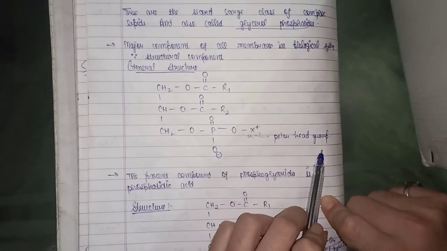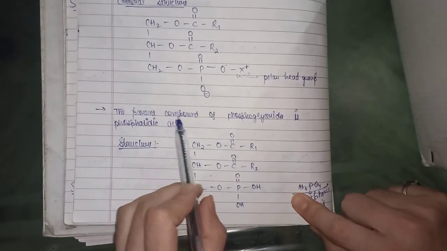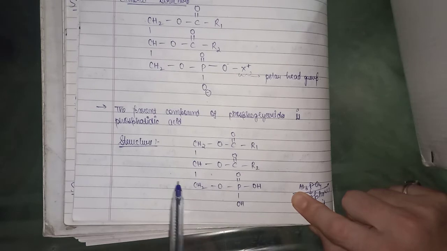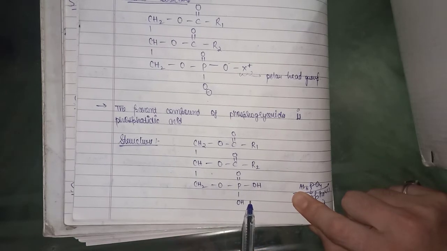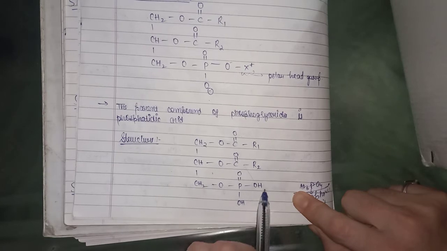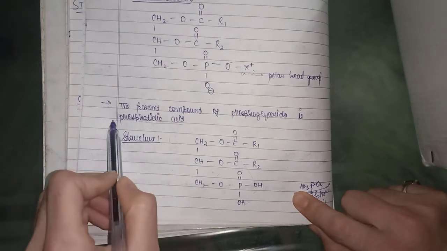This is the structure of the parent compound of phosphoglycerides, in which one of the fatty acid chains is replaced by phosphoric acid, giving phosphatidic acid.